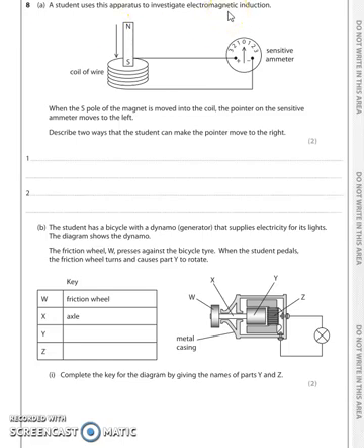This is January 2016, paper number 1, and this is question 8. This is a long question, so settle in. We're putting this magnet into a coil of wire, and when the south goes in, this pointer goes to the left. Describe 2 ways that the student can make the pointer move to the right. So there's 3 different ways you can do it.